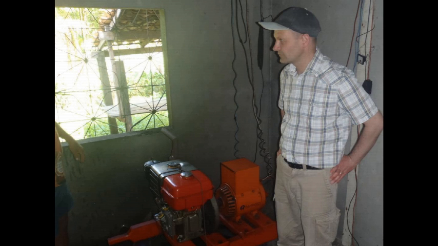Here I'm visiting an off-grid area in Brazil, where many homes, except the poorest, have a smaller genset like this. The most common type of fuel used for gensets is diesel, but in some cases another fuel like gasoline is used, especially in the smallest gensets.